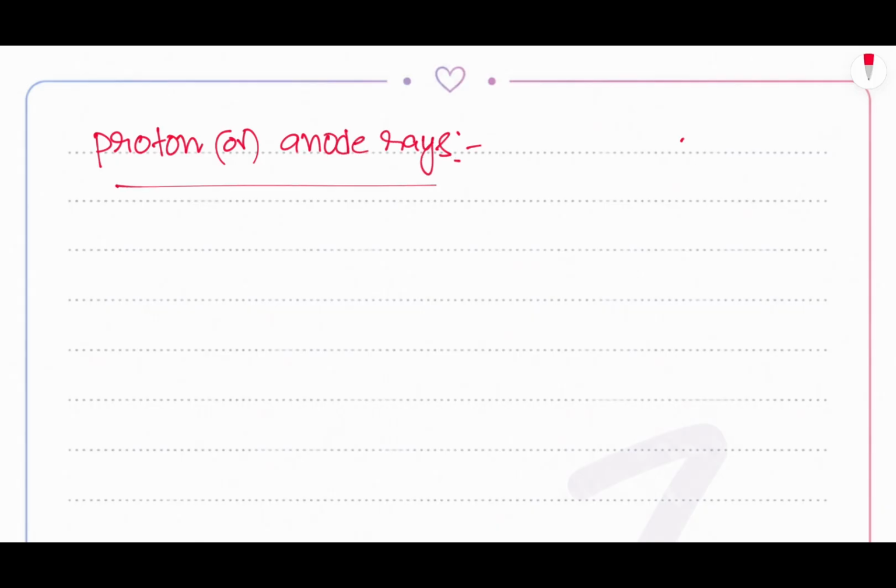So let us see a few points regarding the proton or anode rays. It is discovered by Goldstein.